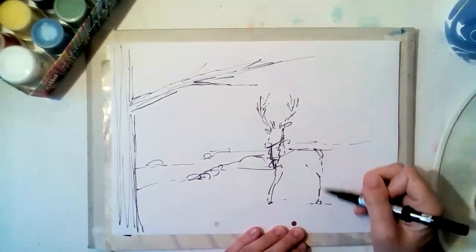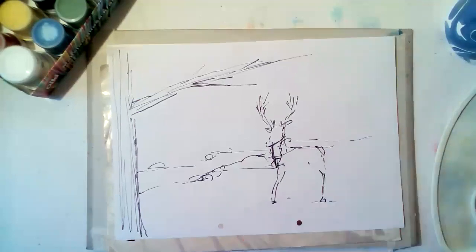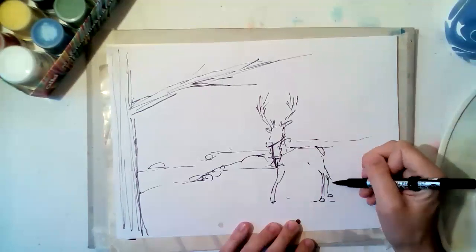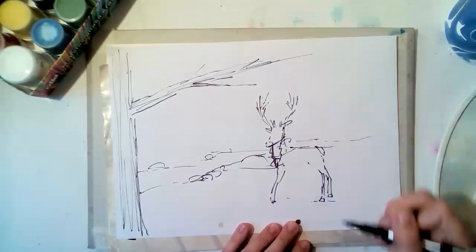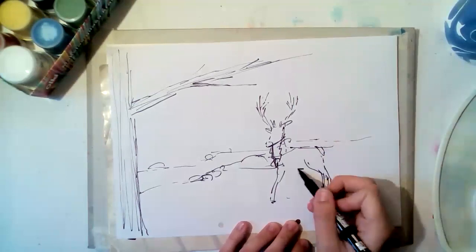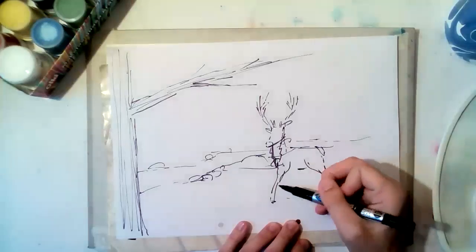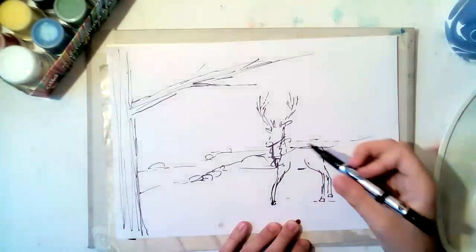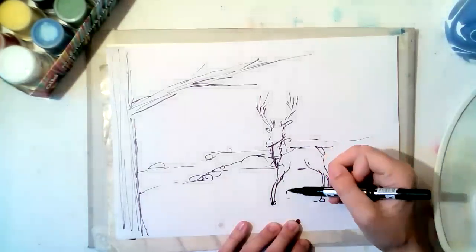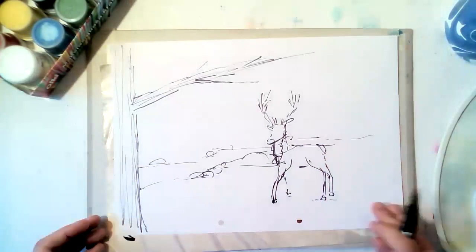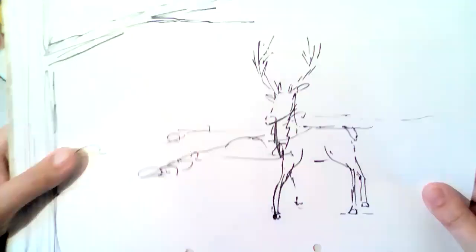Then I have some legs that are again also four, and to show the back legs, I always need to put them a little bit on a different level.